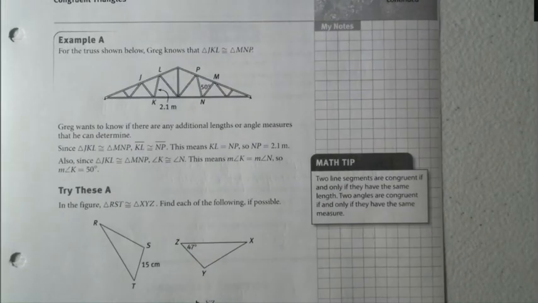Example A has been worked out for us, so let's take a look at the example that they've provided. For the truss shown below, Greg knows that triangle JKL and triangle MNP are congruent. Greg wants to determine if there are any additional lengths or angle measures that he can determine.